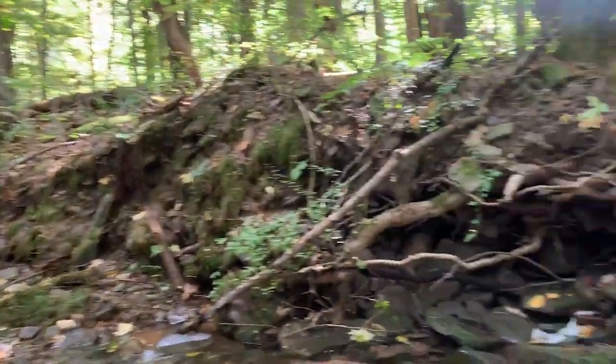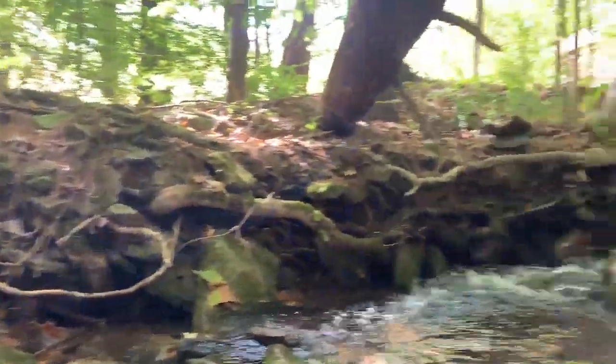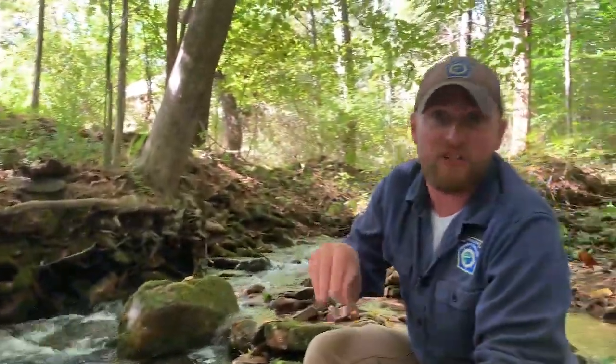Well, in the fall, those leaves are going to fall. A lot of them are going to make it into the stream. That's going to provide a lot of food and a lot of nutrients for aquatic macroinvertebrates, and that actually helps start to initiate energy transfer in the food web, which we'll talk about again in another video.